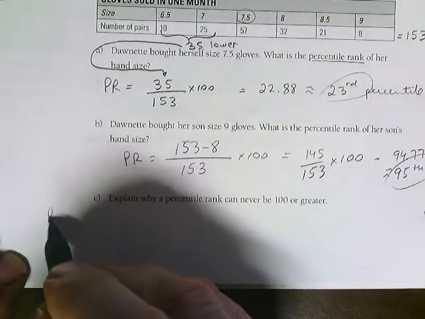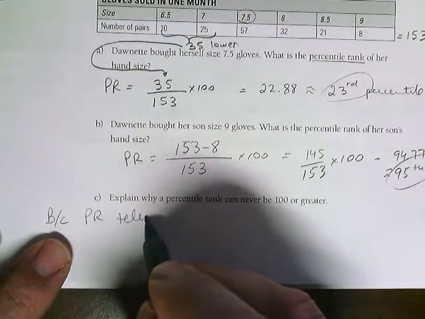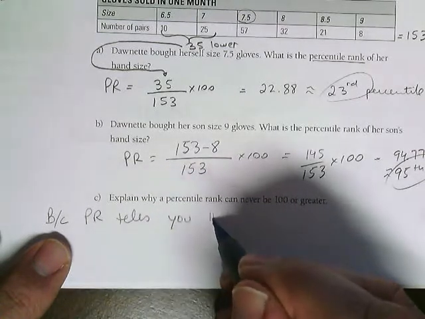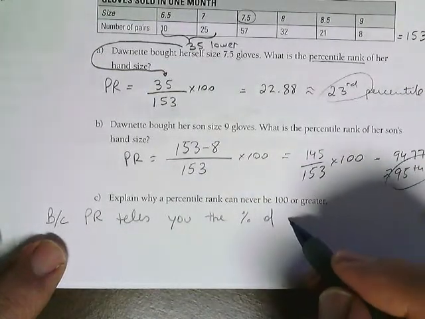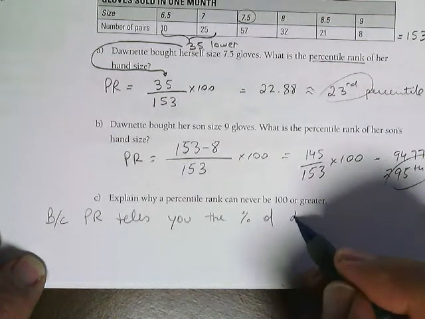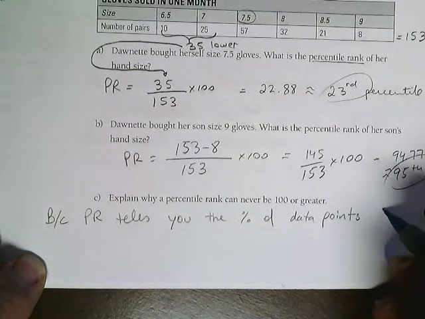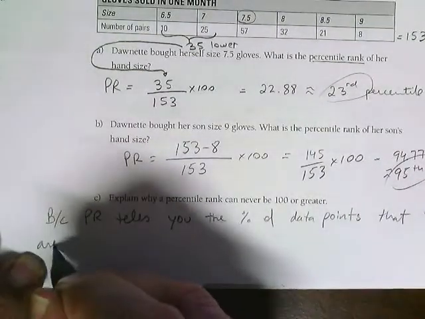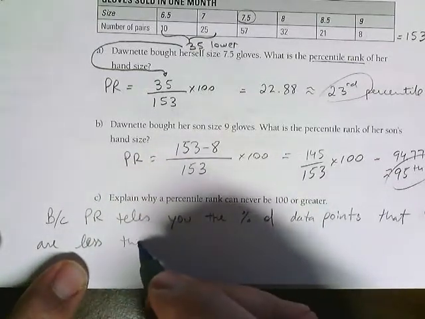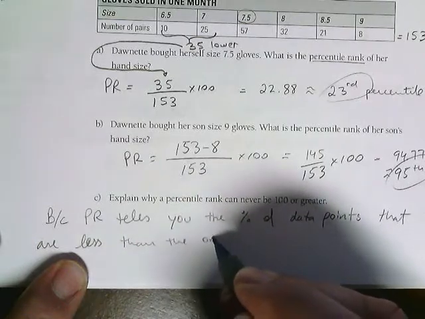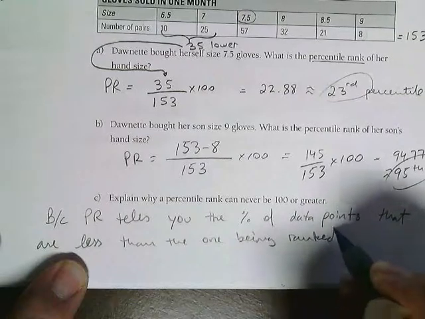Okay, because PR tells you the percentage of data points that are less than the one being ranked, right?